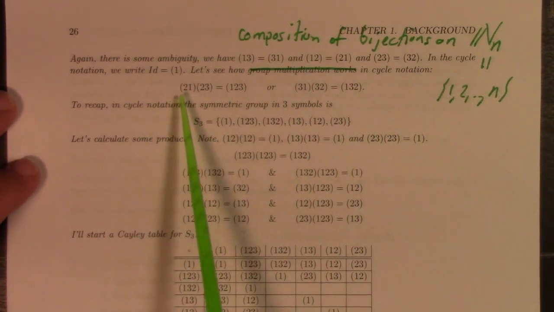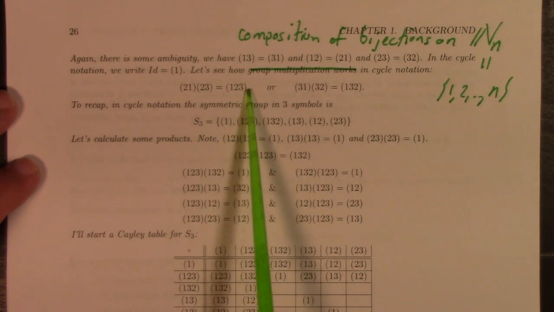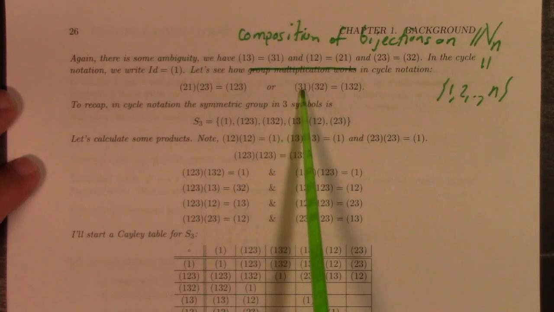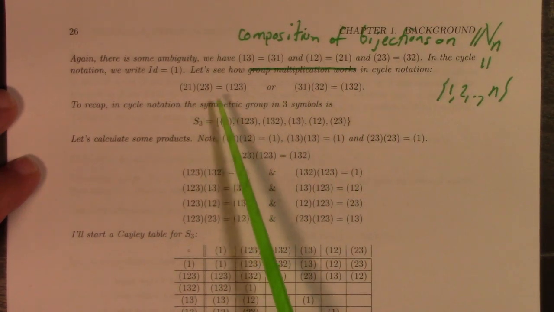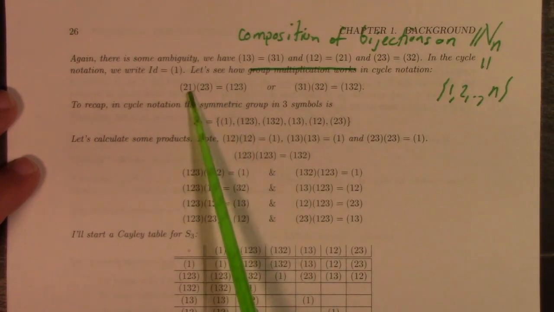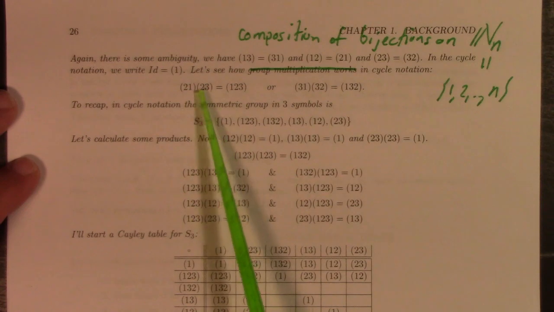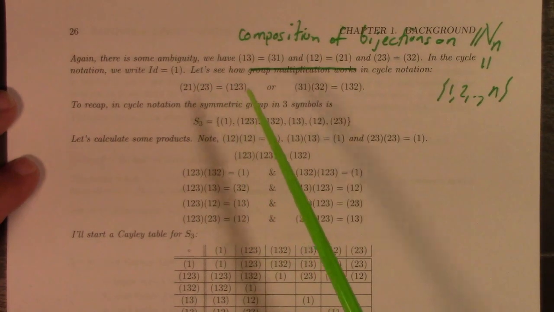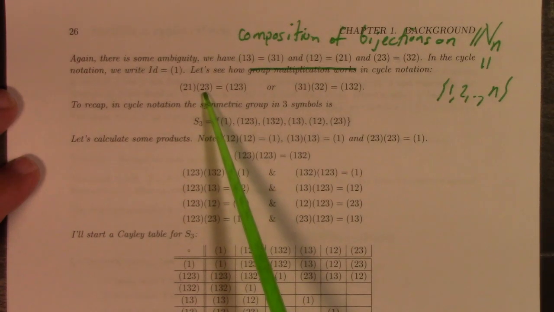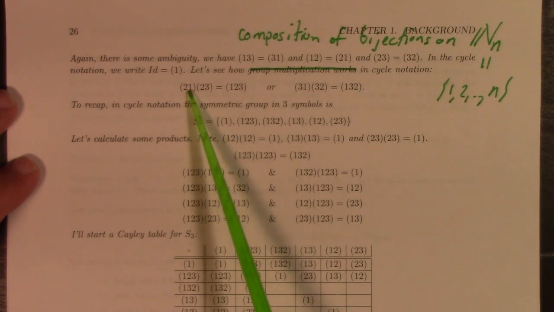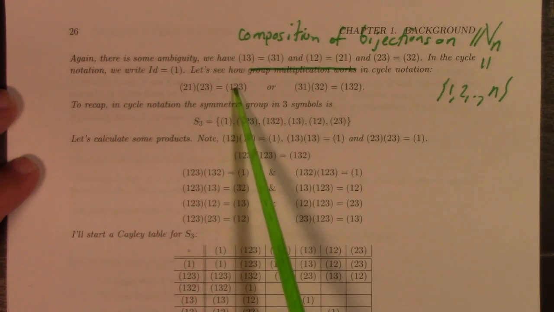So in cycle notation, if I multiply (2 1) times (2 3), I get (1 2 3). Or if I multiply (3 1) times (3 2), I get (1 3 2). How's that work? Let's work it out, all right? To see that this is equal to that, let's start with the number 1. The way these work, we have to read right to left. So I put 1 into (2 3), nothing happens. I put 1 into here, 1 goes to 2. So we've established that 1 goes to 2.